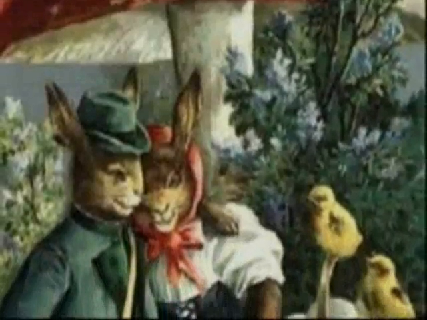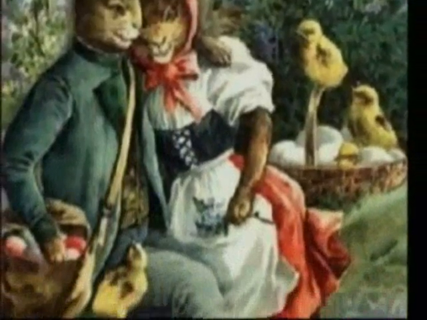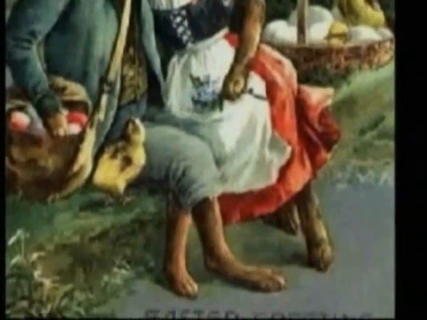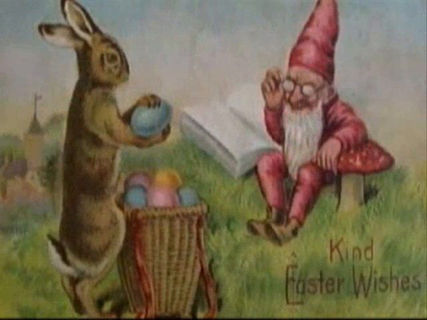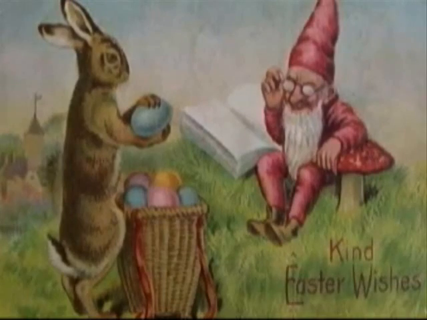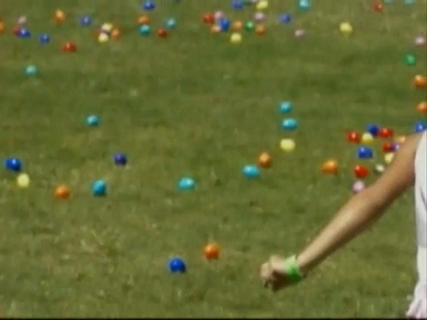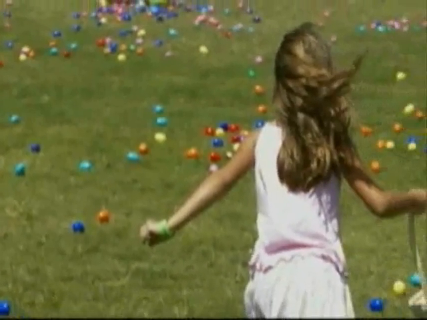We see these mushrooms reflected in our Easter cards as well. Kind Easter wishes, as the gnome is leaning upon the mushroom with his sacred text or his recipe book open. So we pass this knowledge down to our children. We initiate the children.